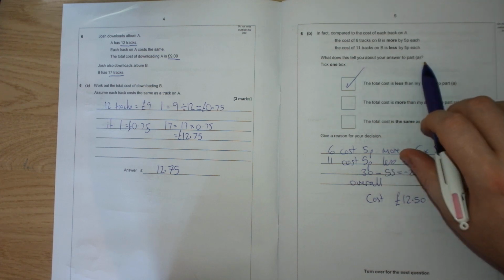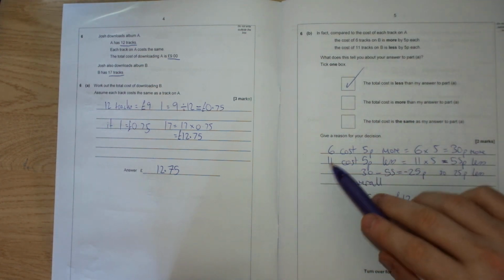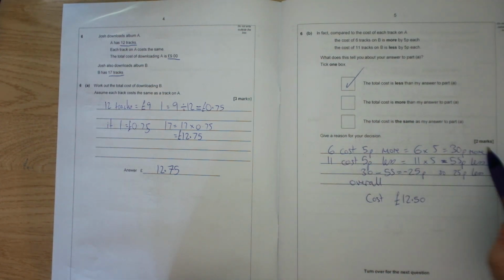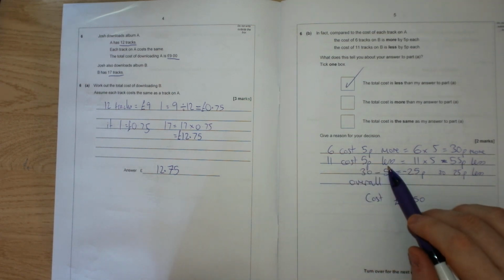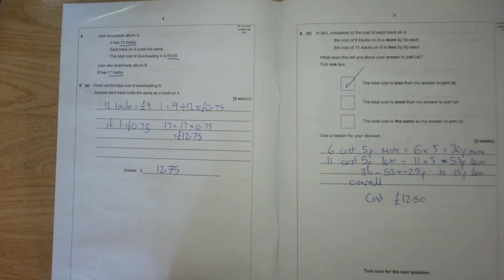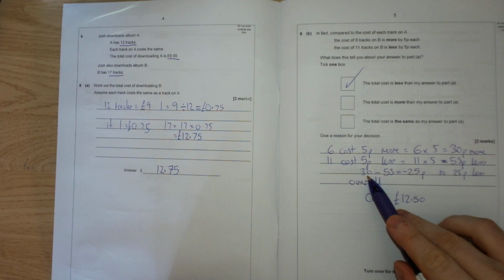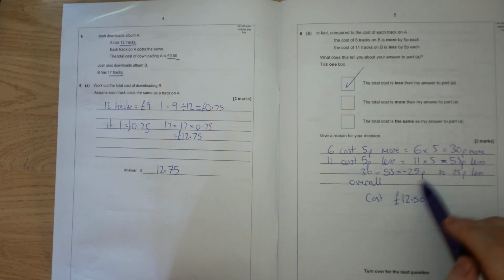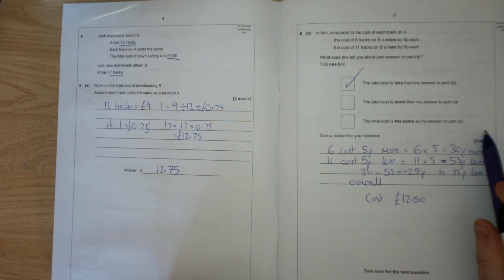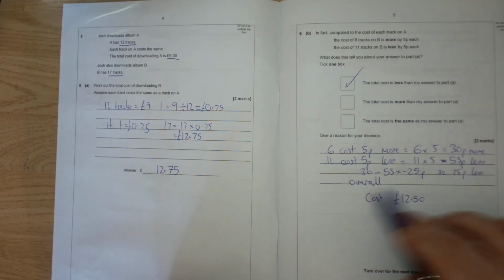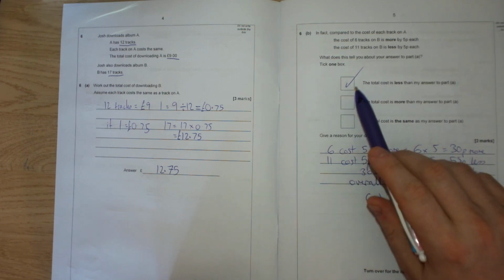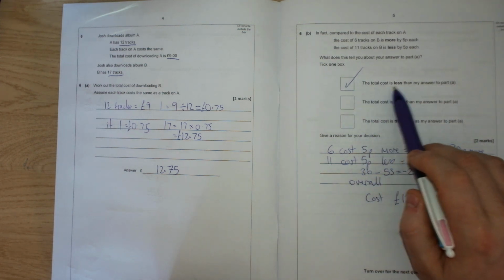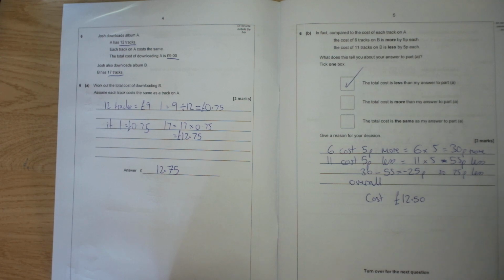So what does this tell you about your answer to part A? Well, if 6 cost 5p more, that's 30 pence more. If 11 cost 5p less, that's 55 pence less. So 30 subtract 55 is overall 25p less, because more are going to be cheaper than more expensive. You could work out the overall cost would be £12.50. Either way, we've got to tick the box that the total cost is less than the answer to part A.